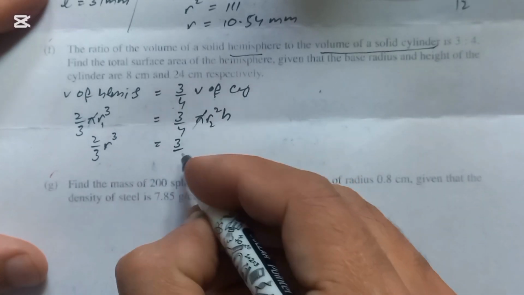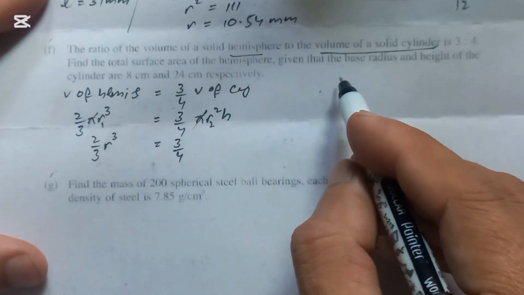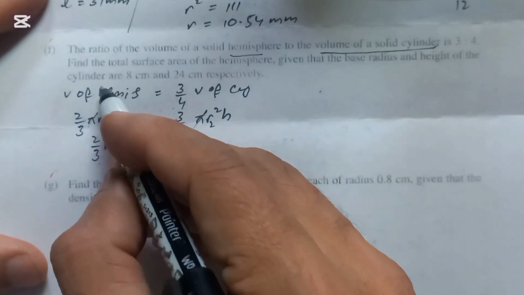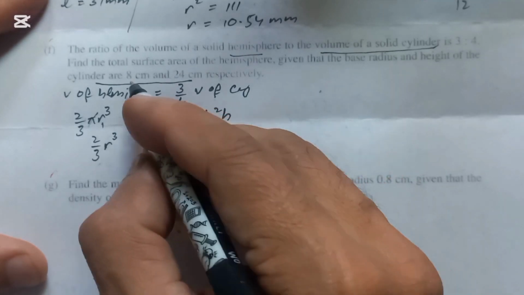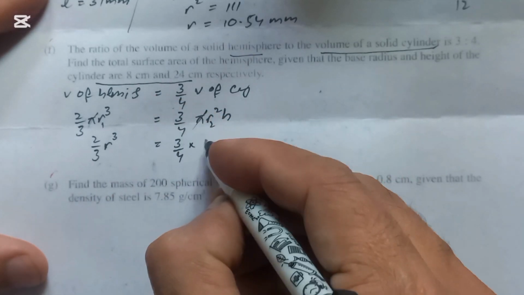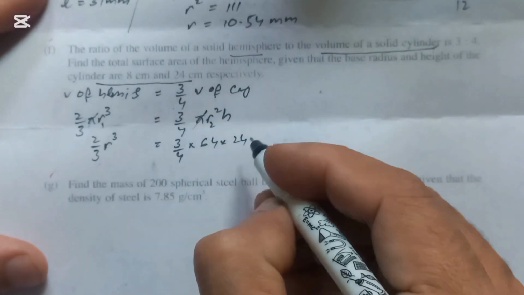This 3/4 will remain as it is. And now given that the base radius and height of the cylinder are given. Radius is 8 centimeters, so it will become 64, and height is given, that is 24.